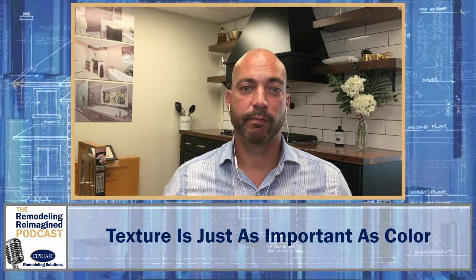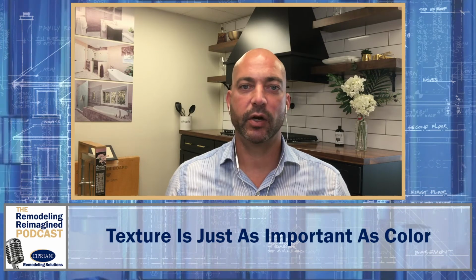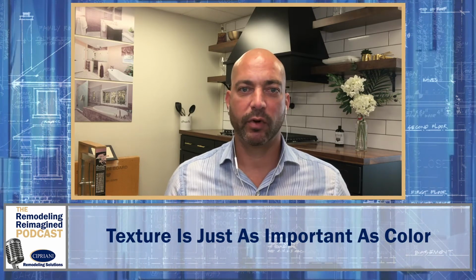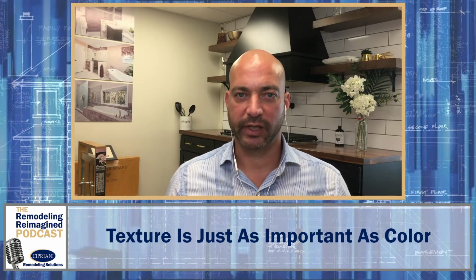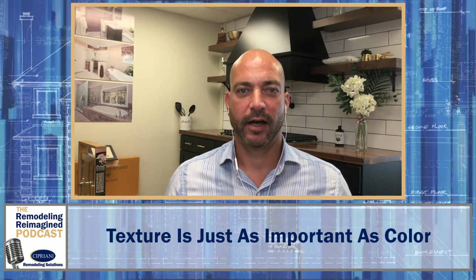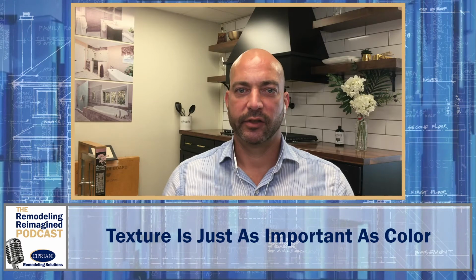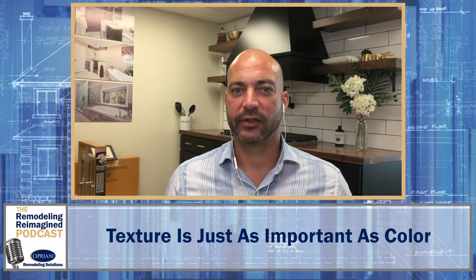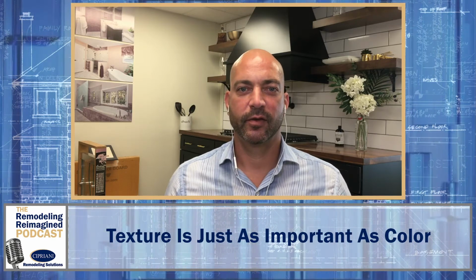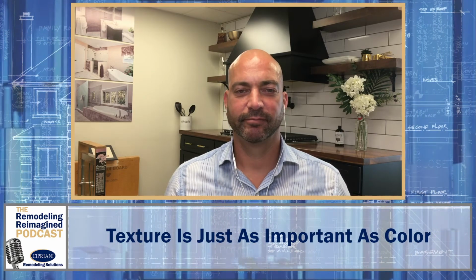Architectural moldings, built up door casings, window casings, and baseboards are another way to add dimension. They give that visual texture to your wall. I love nice built up molding. It adds a lot of dimension to your door spaces. It's a great way to do it.